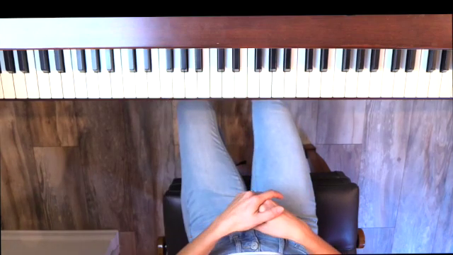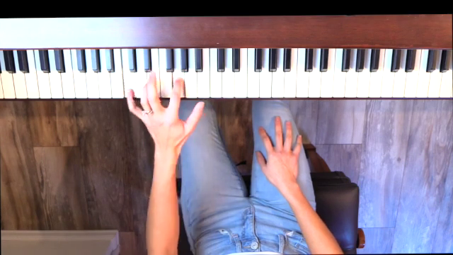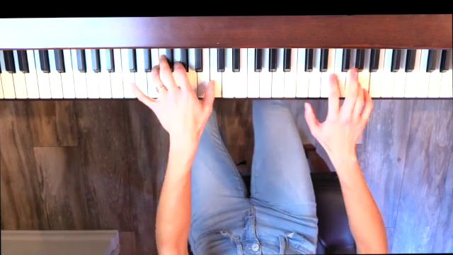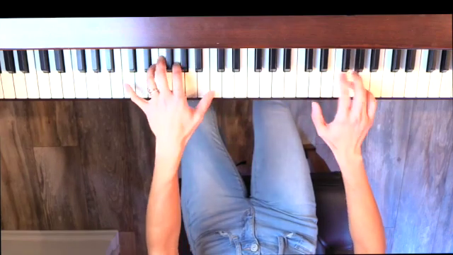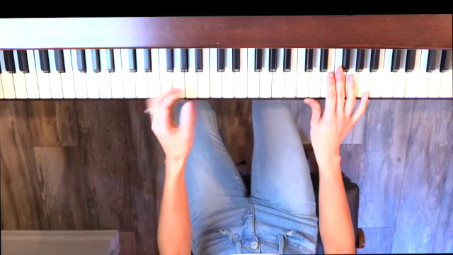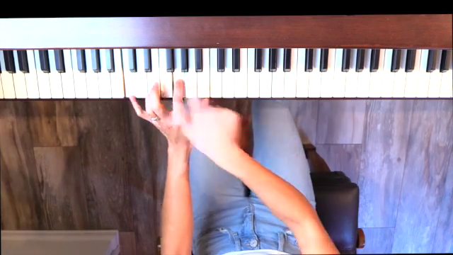Now, what else can we do? I think last time we talked about a fifth and an octave, right? So we can do that. So what I'm doing here, I always want to do something extra. Sorry about that. So here, we have a fifth and an octave.